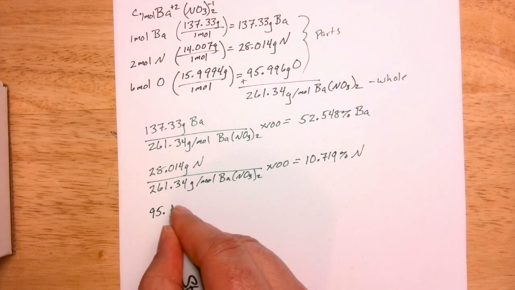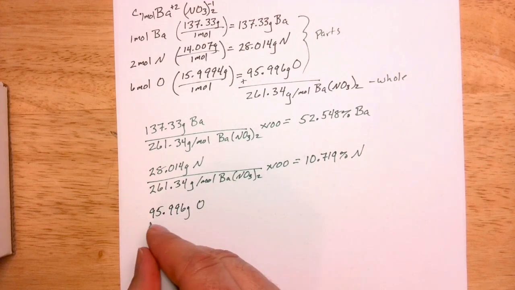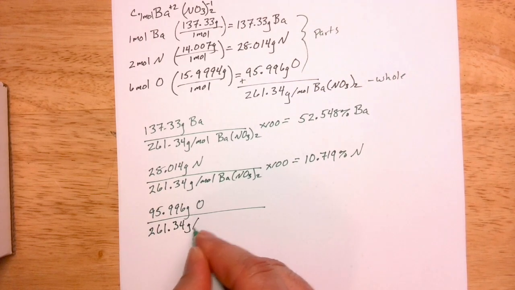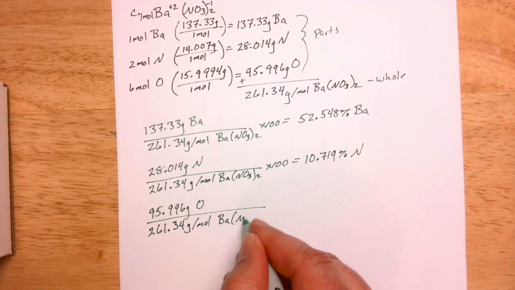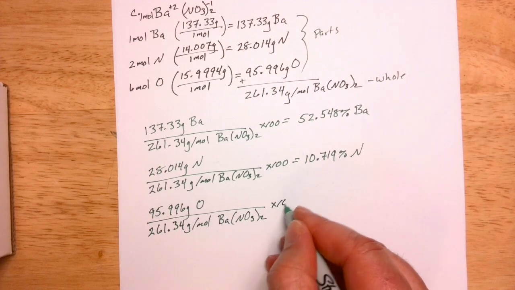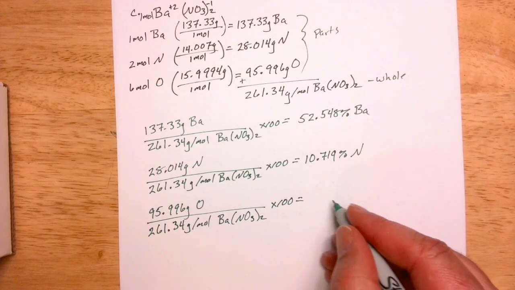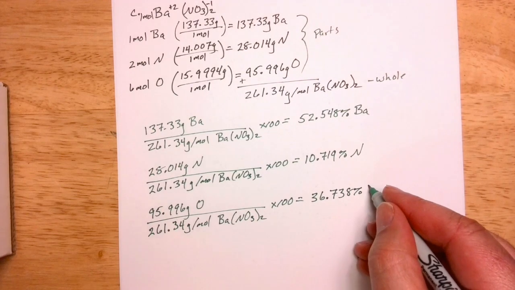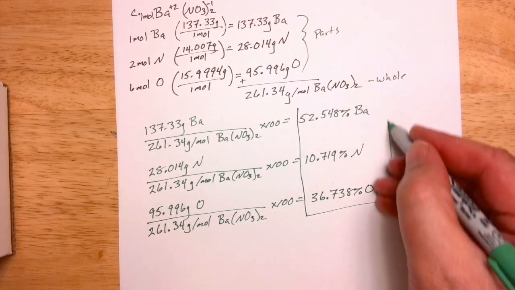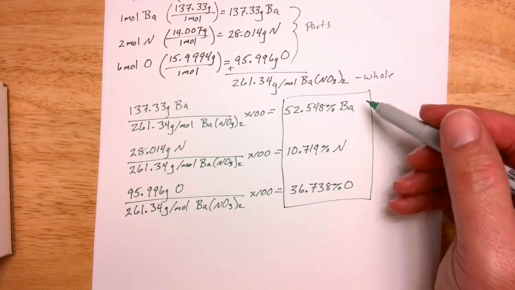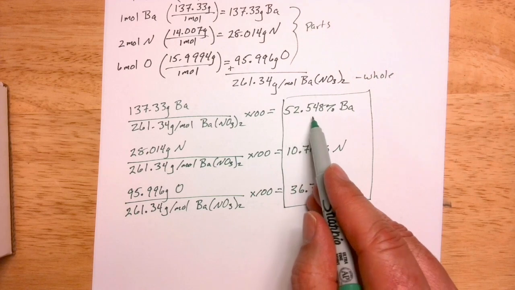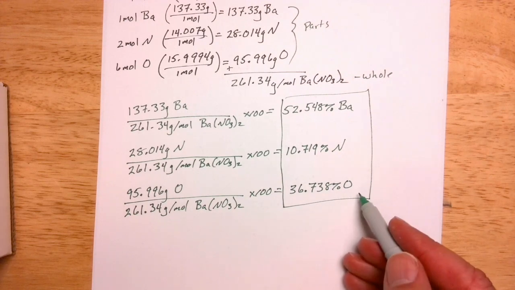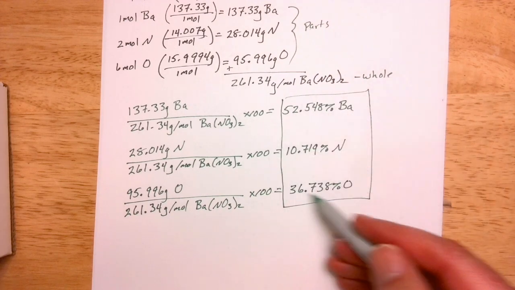you have 95.996 grams of oxygen in comparison to 261.34 grams per mole of barium nitrate, times 100, which comes out to be 36.738% of oxygen. So here are your answers. So again, if you have 100 grams of barium nitrate, 52.548 grams of it will be barium, 10.719 grams of it will be nitrogen, and 36.738 grams of it will be oxygen.